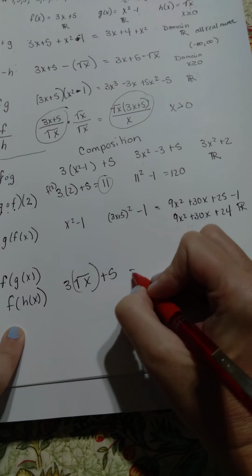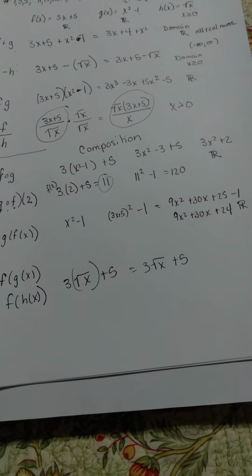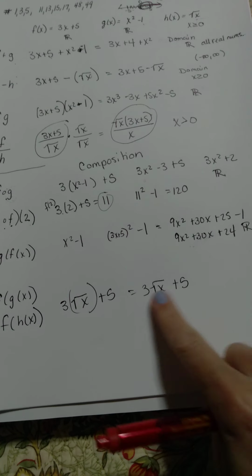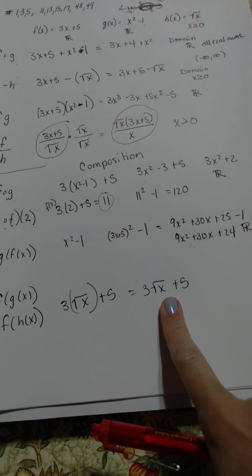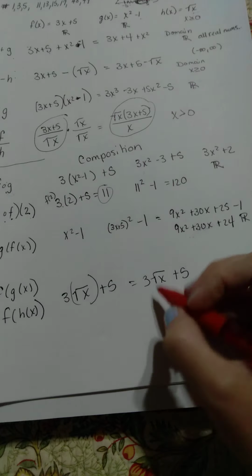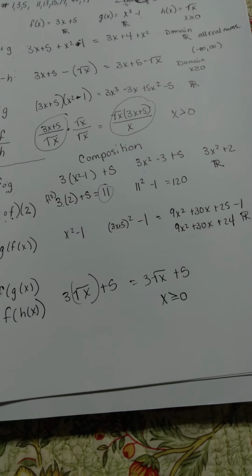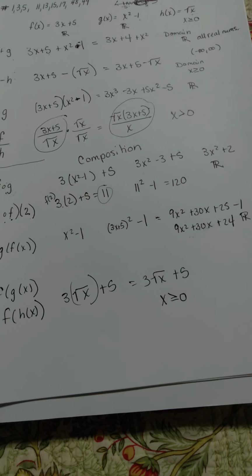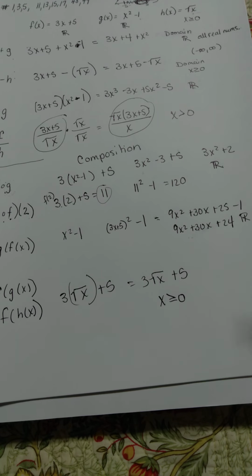Not much simplification right here, except that we look at this function and we ask ourselves, what am I not allowed to plug in here? And again, we can't plug any negative numbers in there. So my domain is x is greater than or equal to 0. We can plug a 0 in there. That's allowed because the square root of 0 is 0. We can't plug a negative because that would give us imaginary numbers, which we're not really messing with right now.